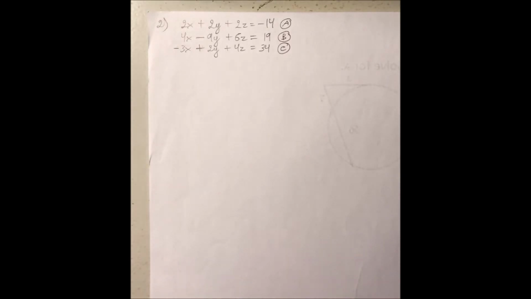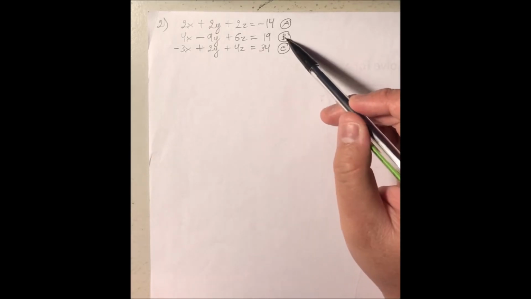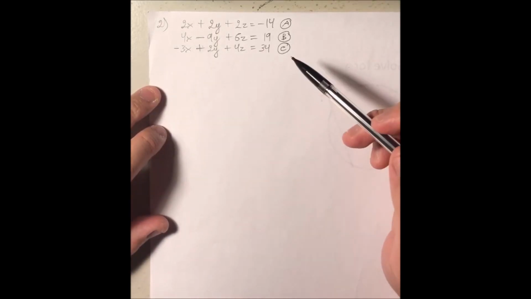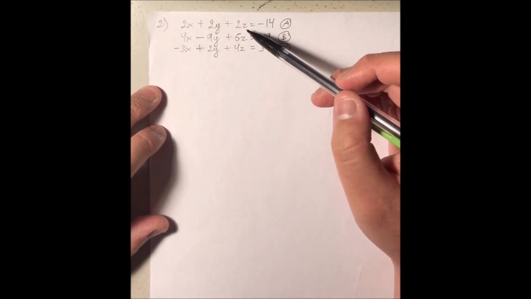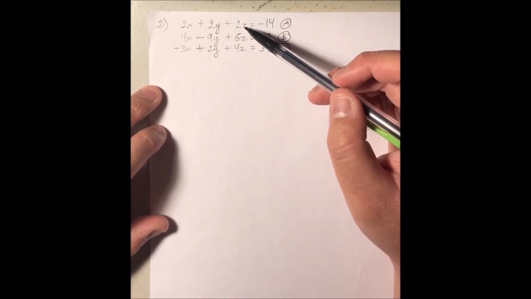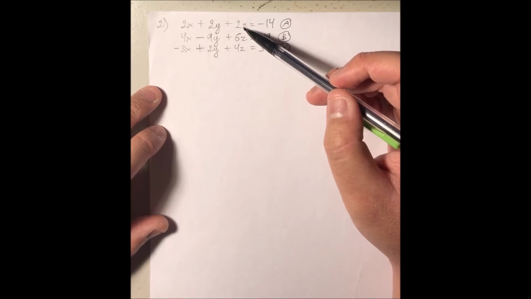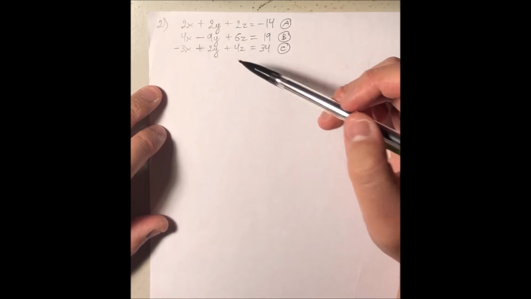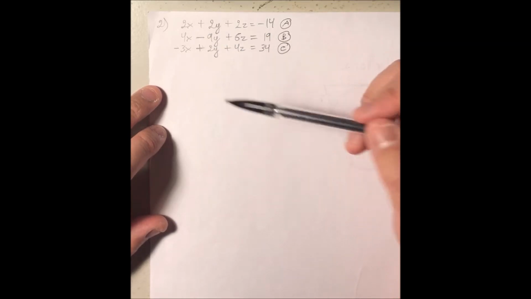Okay, in this video, I want to go over example 2 of solving the three-variable system of equations. So we have these three equations named capital A, B, and C. Looking at this system of equations, I feel like eliminating the variable z is going to be easier for me than eliminating x and y.